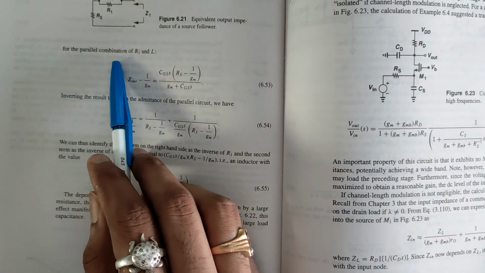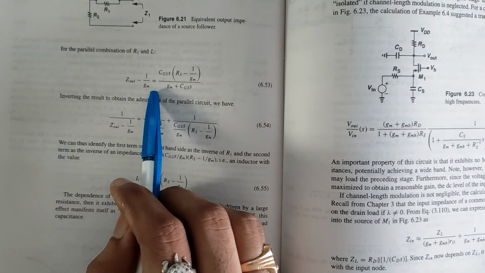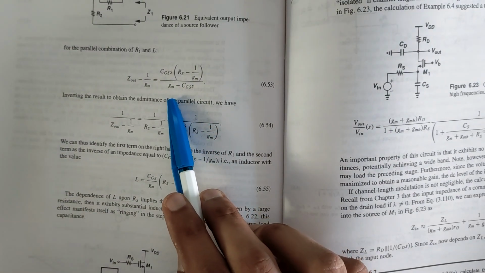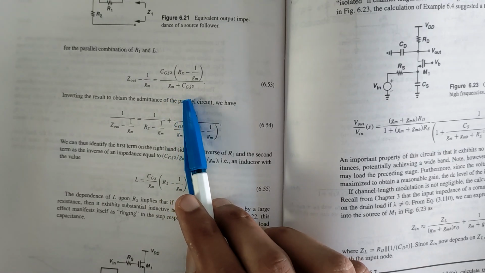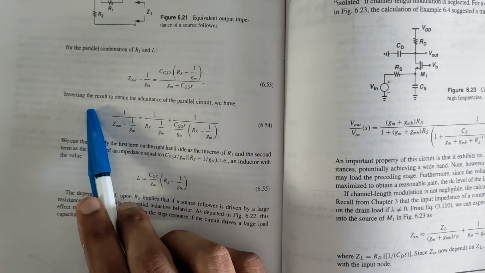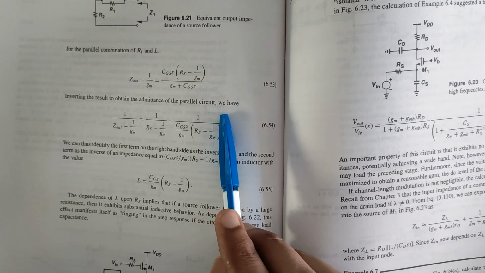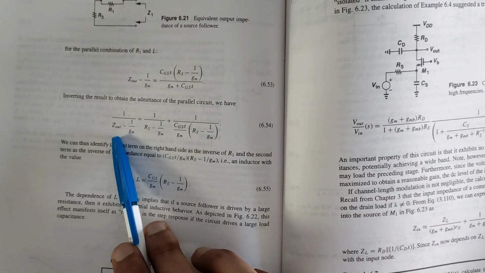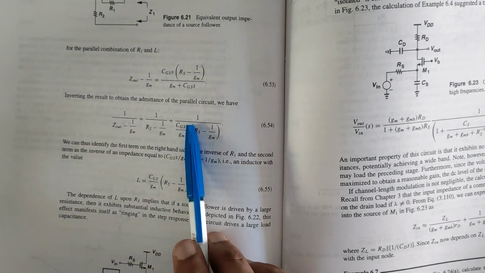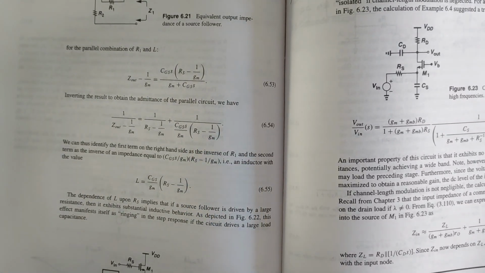For the parallel combination of R1 and L, Zout minus 1 by gm is equal to CGS S times RS minus 1 by gm, divided by gm plus CGS S. Inverting the result to obtain the admittance of the parallel circuit, we have 1 by Zout minus 1 by gm equal to 1 by RS minus 1 by gm plus 1 by CGS S times gm by RS minus 1 by gm.